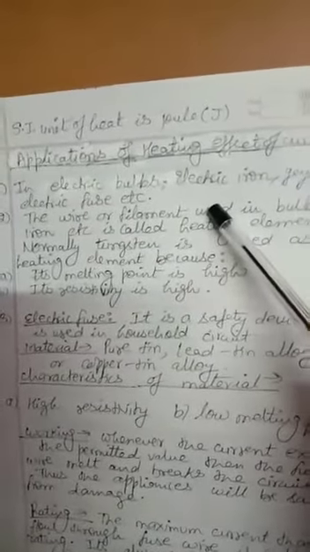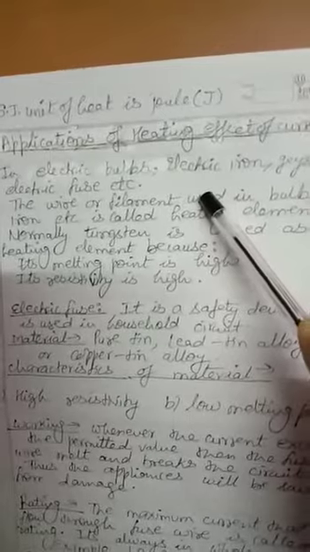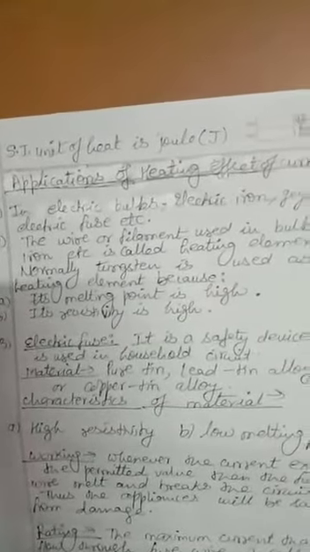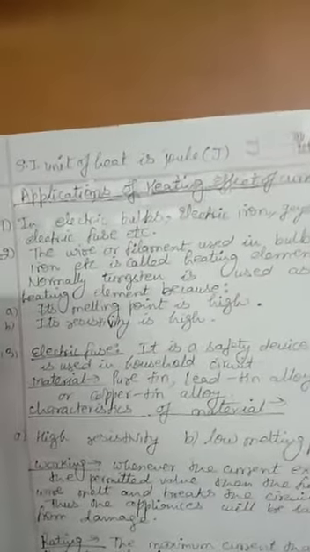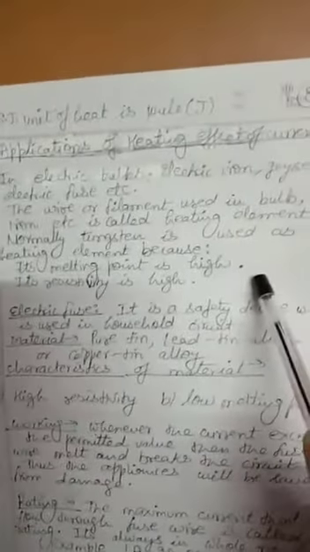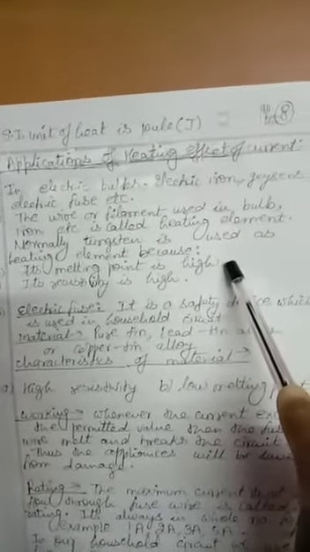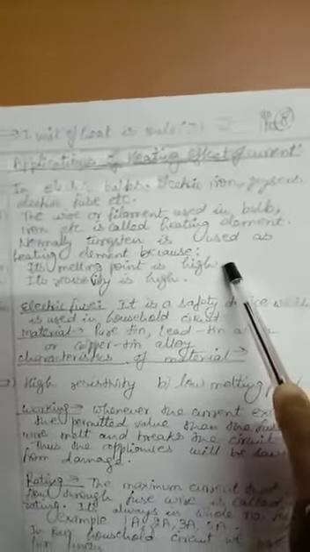Now if we see practical applications, in daily life we are using the electric iron, electric geyser, and electric bulb. In all of these we are using the heating effect of current for a constructive purpose. And one more instrument where we use it is the electric fuse. Now in normal bulbs, the electric iron or geysers, we are using the wire, or you can say the filament, and that is called the heating element.